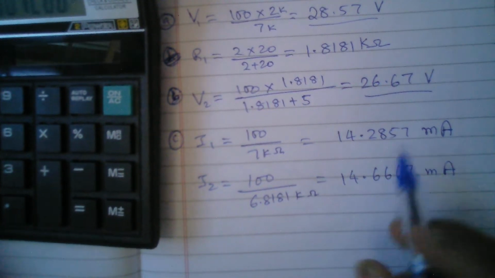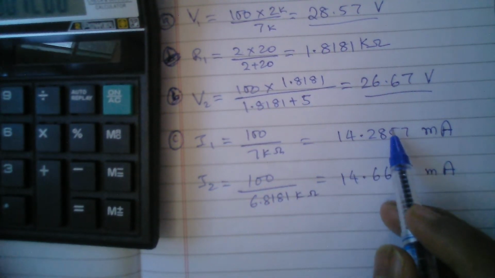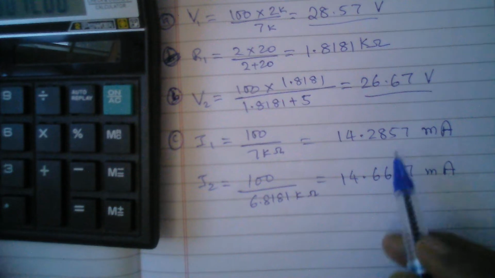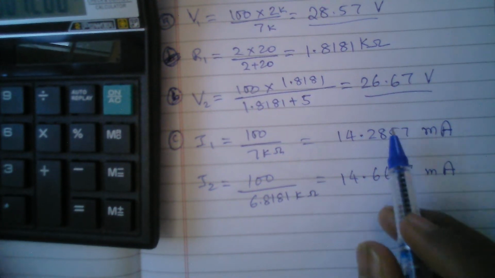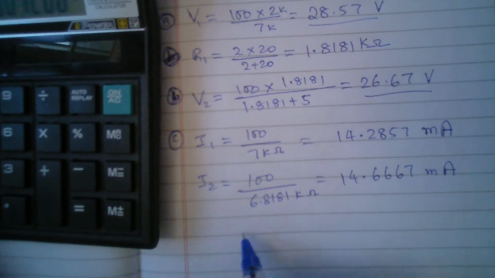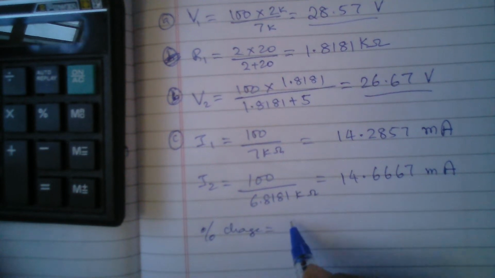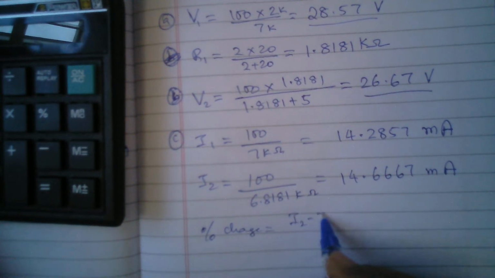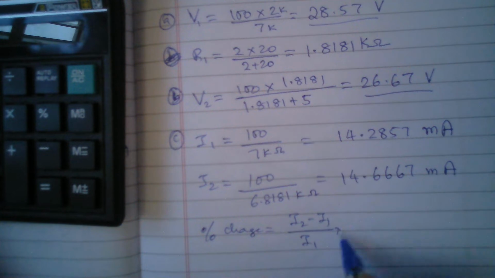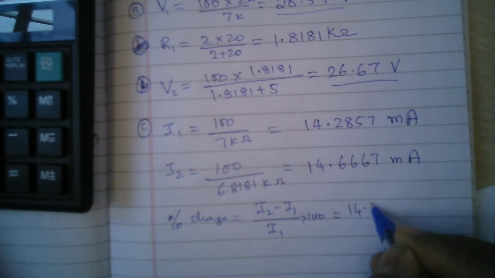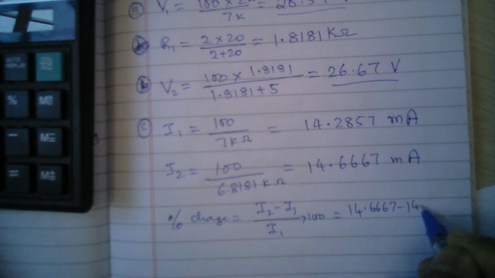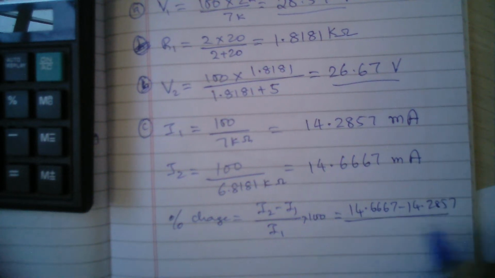So what is the percentage change in the current? This is the true current, so it is the measured minus true divided by true. Percentage change is I2 minus I1 divided by I1, multiplied by 100 to get the percentage. So 14.6667 minus 14.2857 divided by 14.2857.